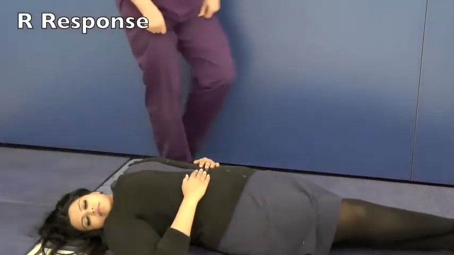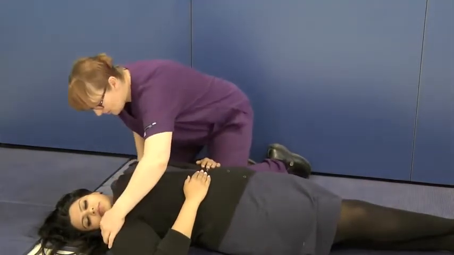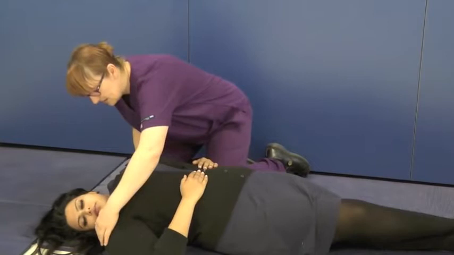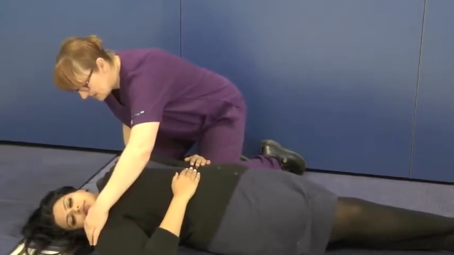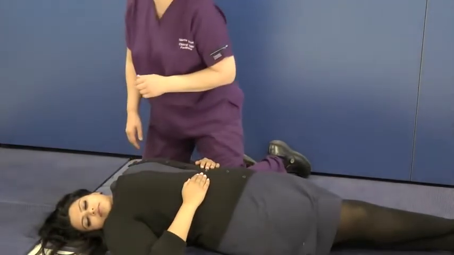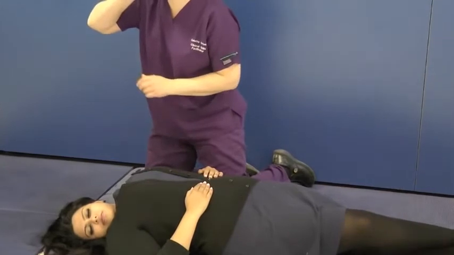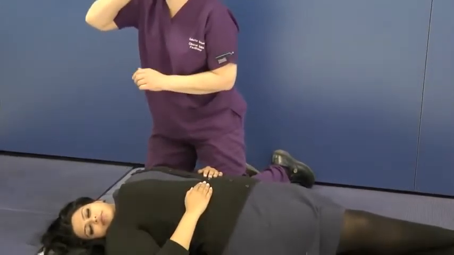R. Response. Check to see if the casualty will respond to you. Shake the shoulders gently and talk loudly into each ear. Take care not to move the casualty unnecessarily. If you get no response from the casualty, call for help. Shout loudly to attract the attention of passers-by.